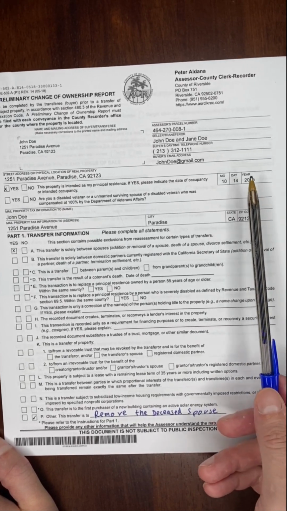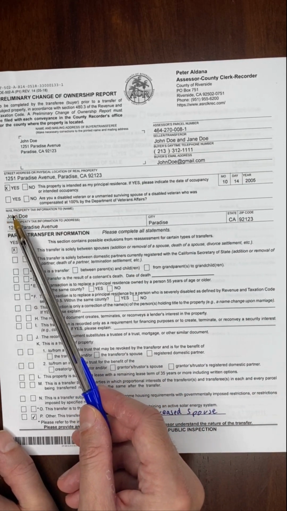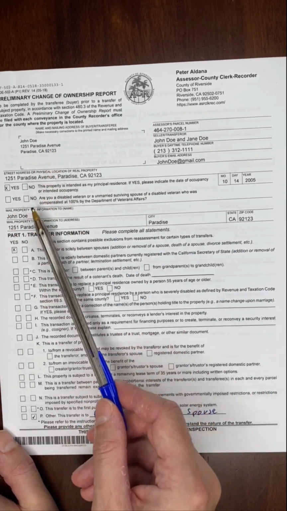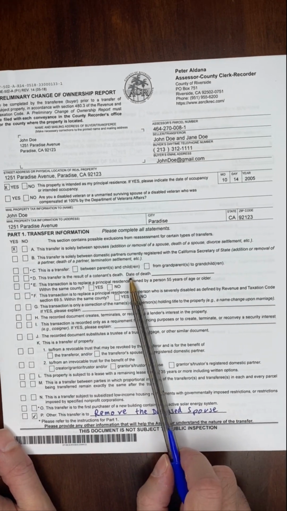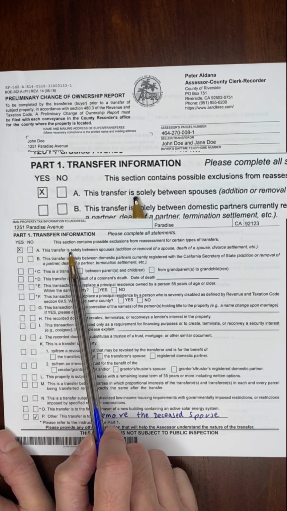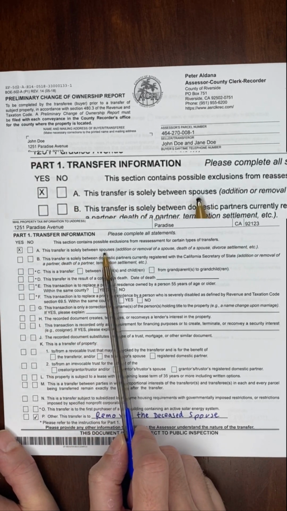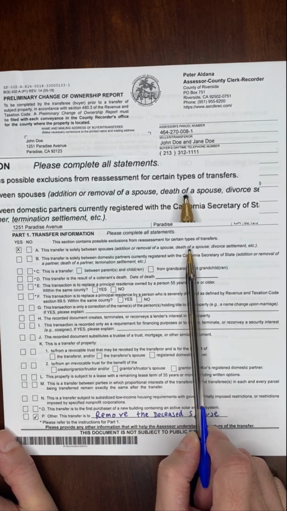So here you see it's all 2005. And the same thing for taxes, the name of John Doe, his address. And then here it's like the previous document. On A we check yes, this transfer is solely between spouses, and in this case it's death of a spouse.